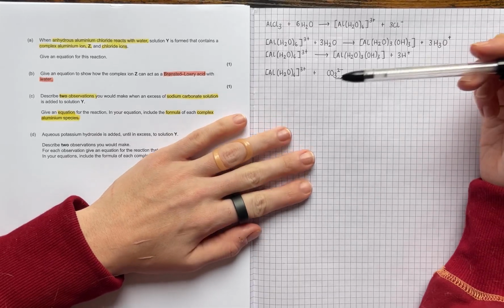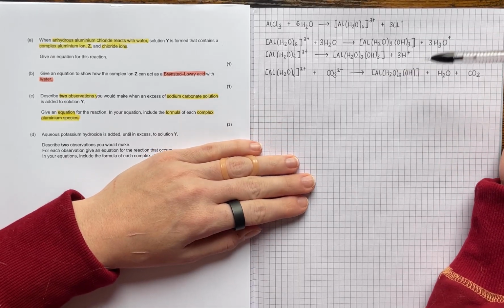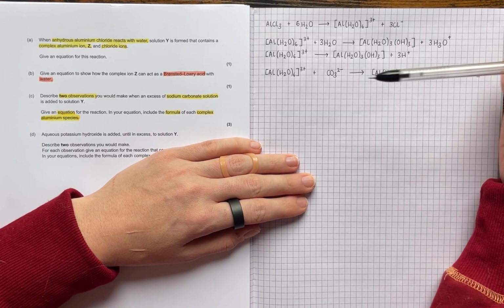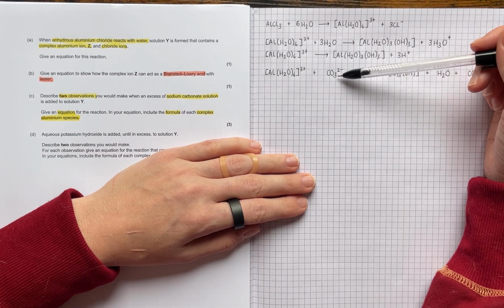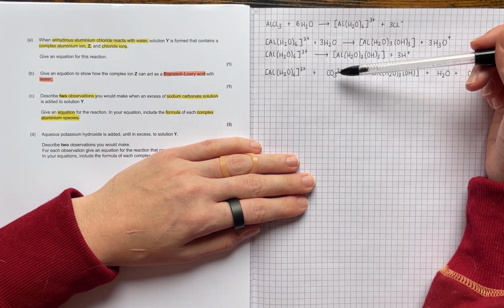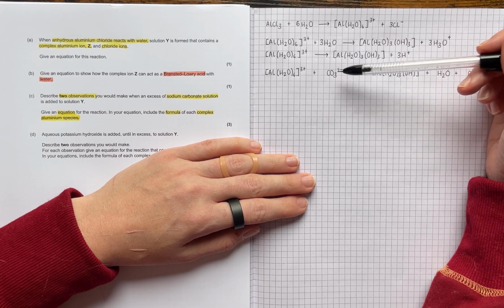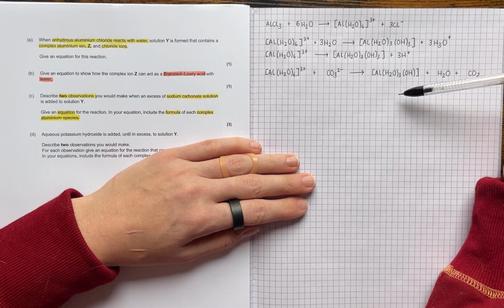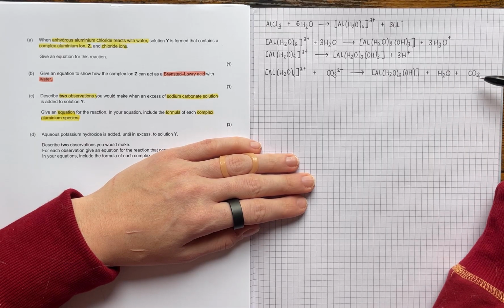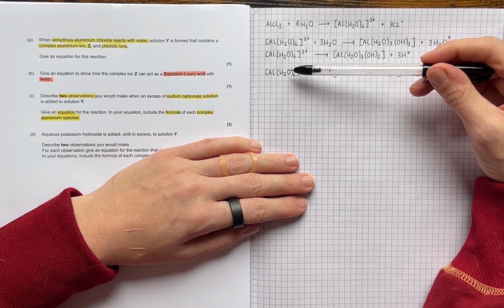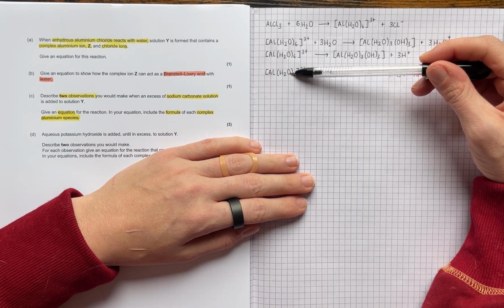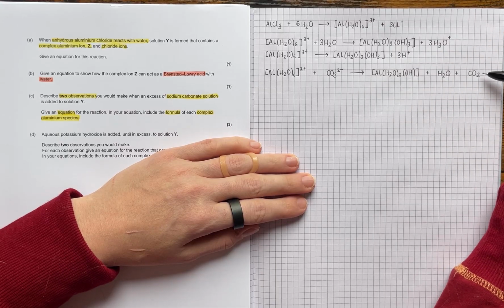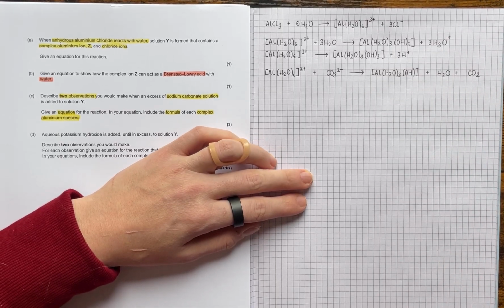But what I might suggest that you remember is the balancing for this one, because it is a little bit frustrating. When protons react with CO3 2- ions, we need 2 protons for every 1 carbonate. So it'd be 2H+ + CO3 2- makes H2O and CO2. So if we've got 3 protons coming off of here, we'd need 1.5 carbonates, and then we'd be making 1.5 water and 1.5 CO2. That's not ideal.